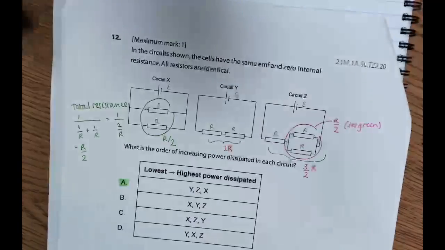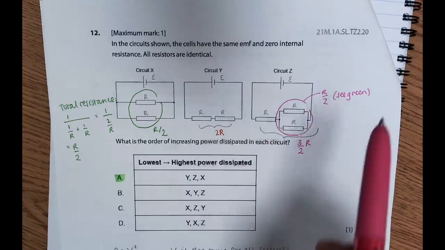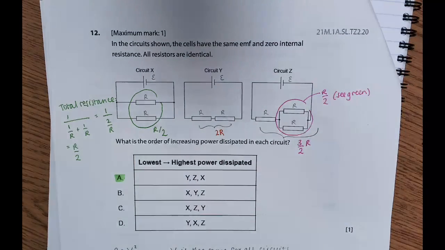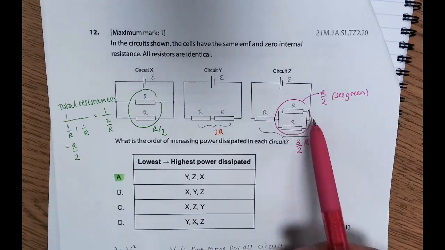Okay, question 12. In the circuit shown, the cells have the same EMF and 0 internal resistance. All resistors are identical, so I've just called them R. So I found the total resistance of each circuit. You can pause, you can have a look, but you should be able to do that. We've got R over 2, 2R, and 3R over 2.